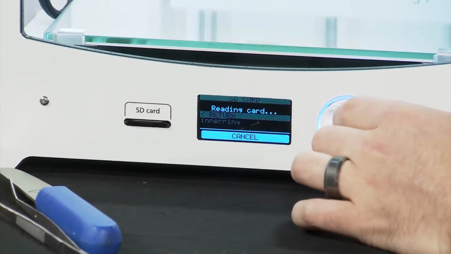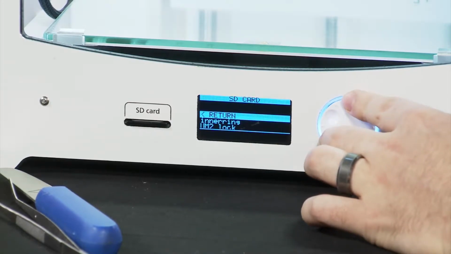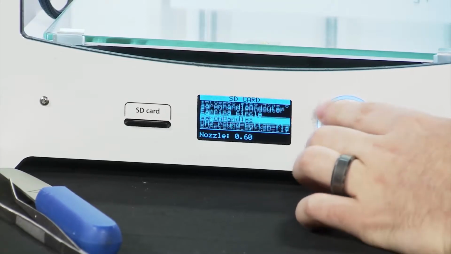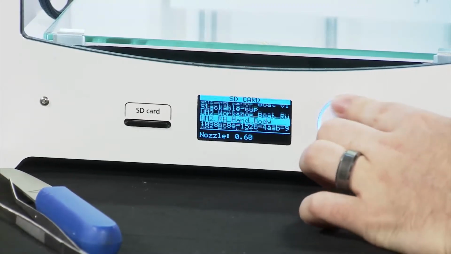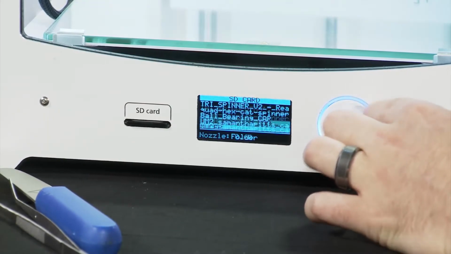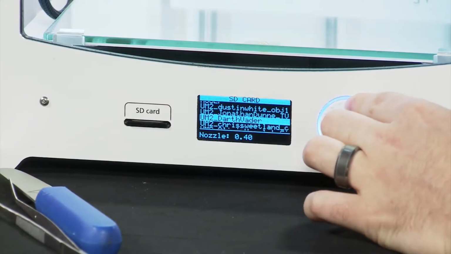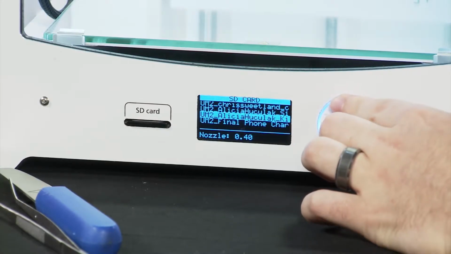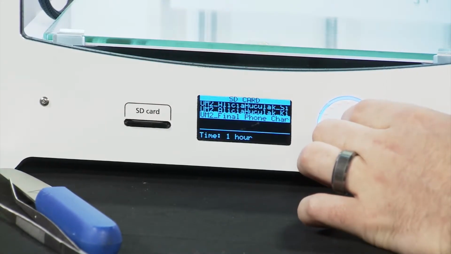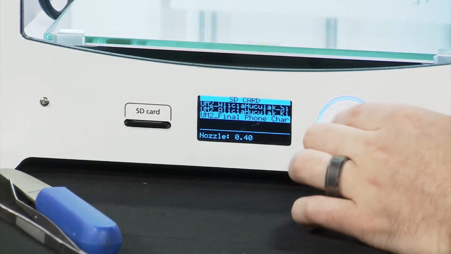So we go into print, and now we have to find what we put in. So this should be right at the bottom. So here I have UM2 final phone charger, which is what I was looking for.